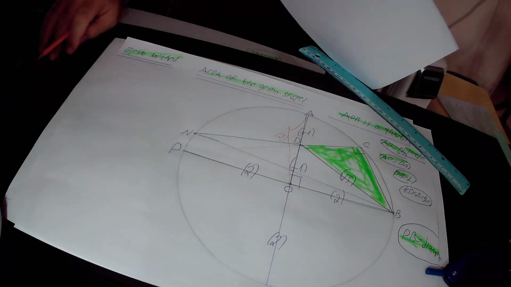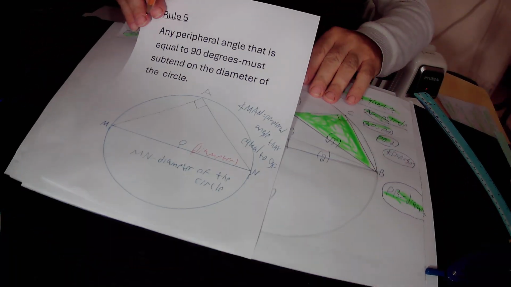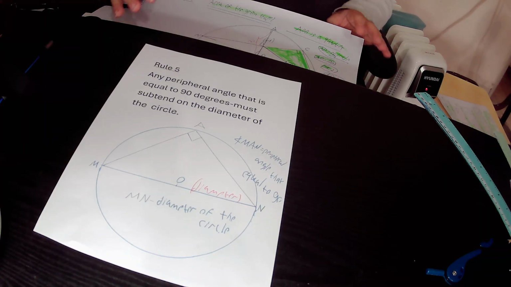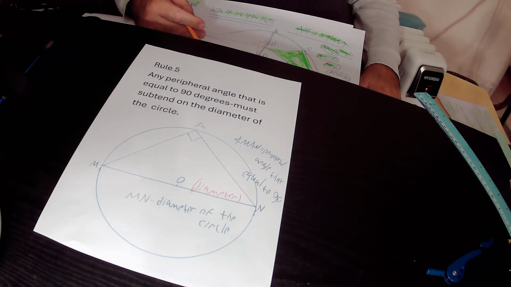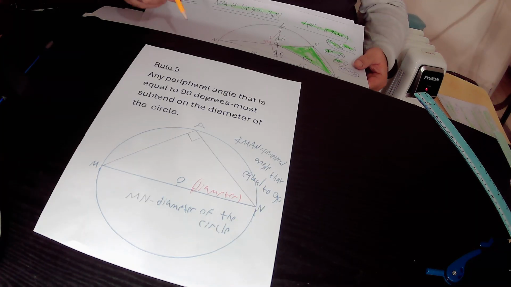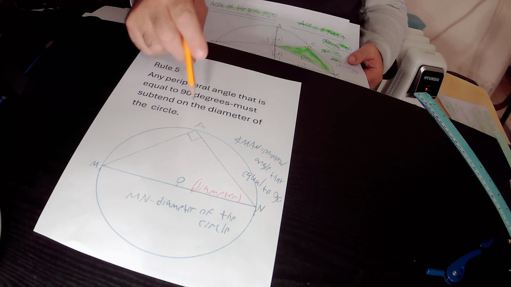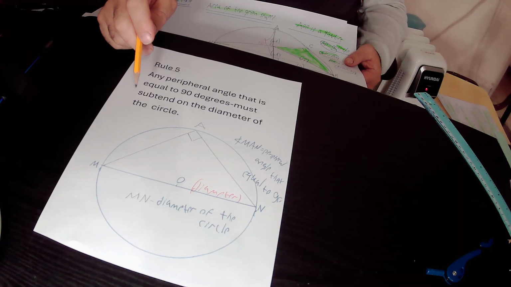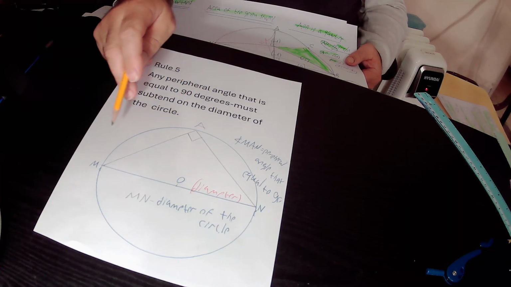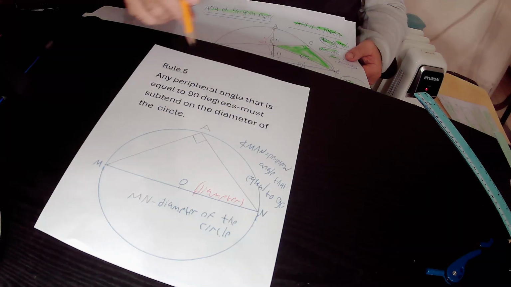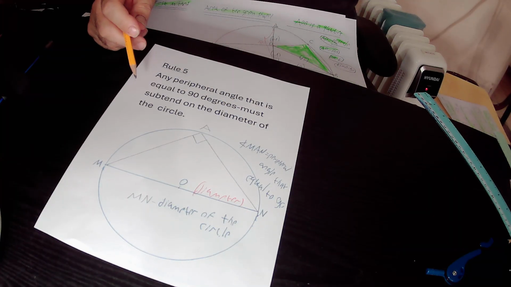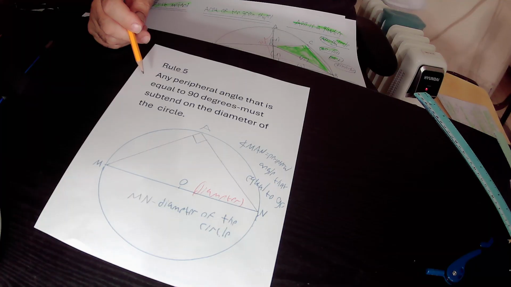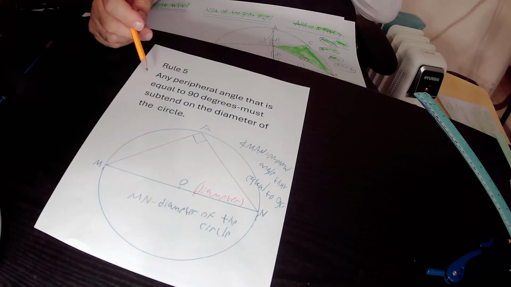So according to rule 5, any peripheral angle that is equal to 90 degrees must subtend the diameter of the circle. Here we have peripheral angle MAN, that is a right angle, equal to 90 degrees in size, and it subtends chord MN, that is the diameter of the circle. So according to rule 5, any peripheral angle that is equal to 90 degrees in size must subtend the diameter of the circle.